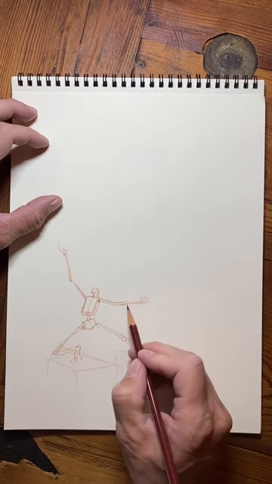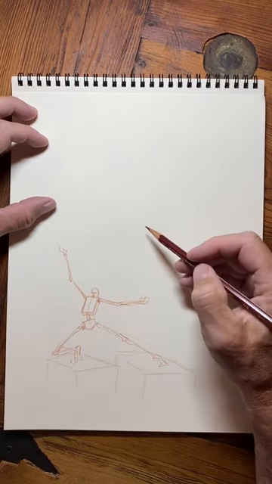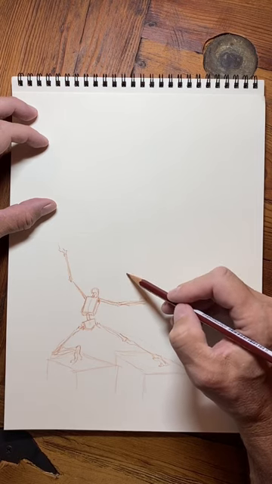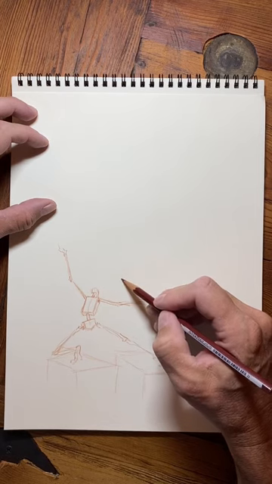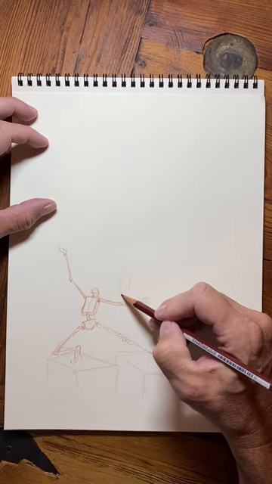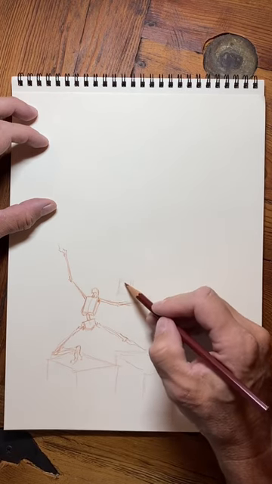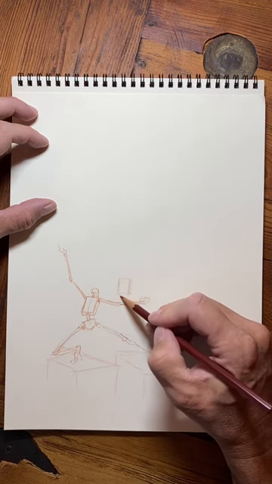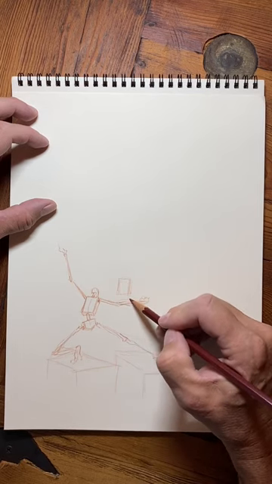And then, so let's add another figure in here. Maybe let's have a front view figure. We'll kind of put that in here. And let's turn it slightly to the side. And then we'll have the pelvis turned this way.